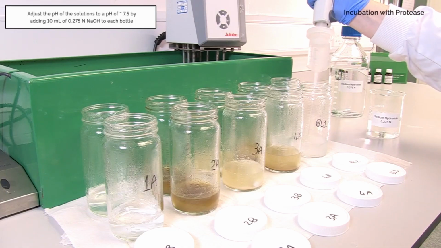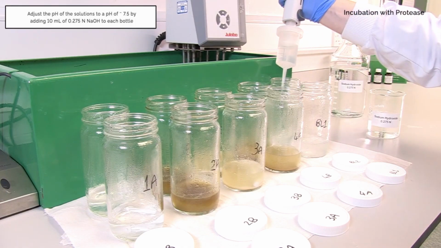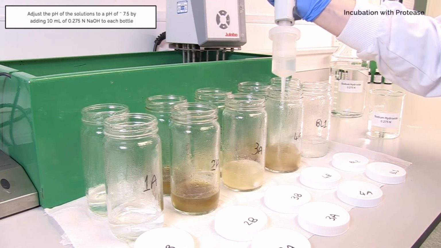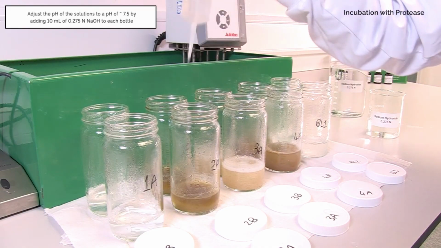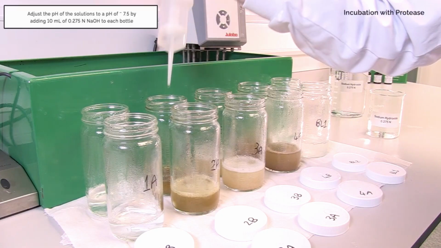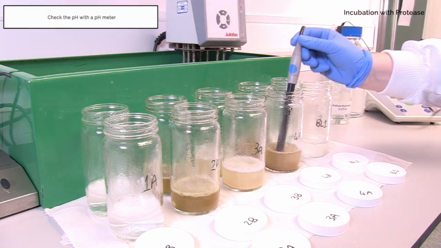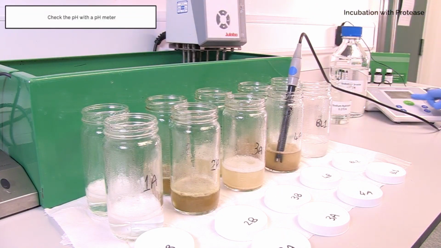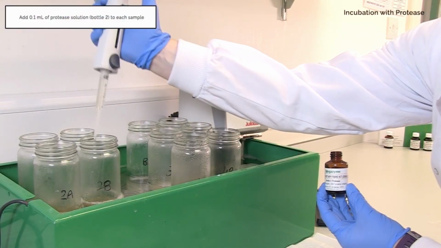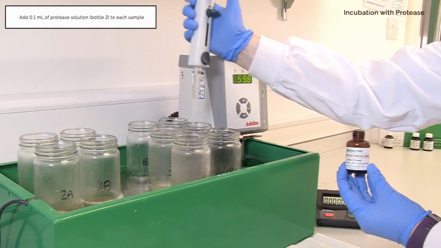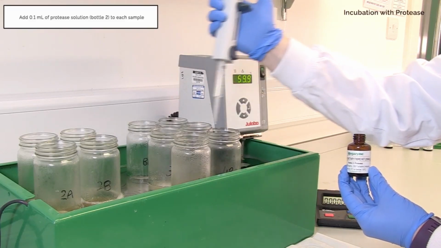Adjust the pH of the solutions to a pH of approximately 7.5 by adding 10 milliliters of 0.275 normality sodium hydroxide to each bottle. Check the pH with a pH meter. Add 100 microliters of Protease solution, bottle 2, to each sample.